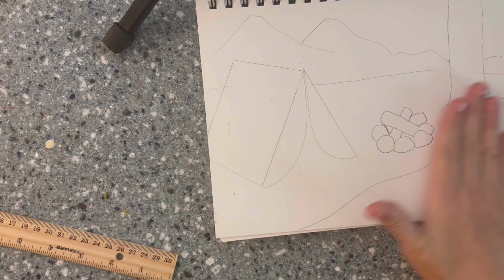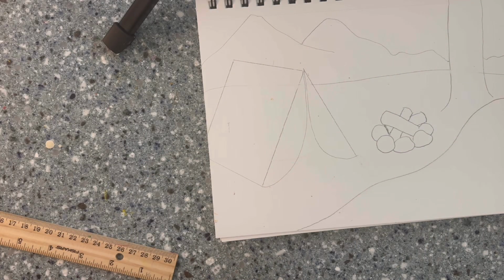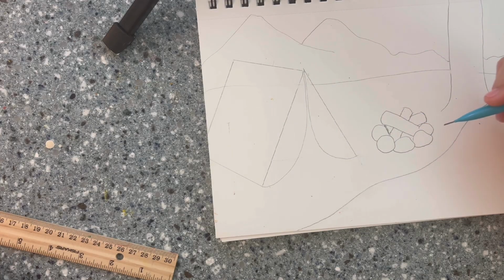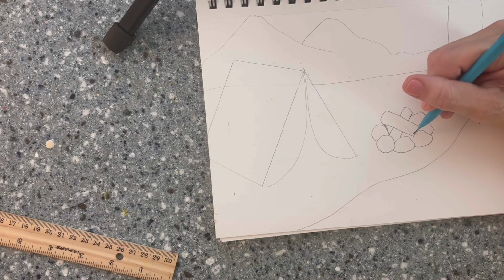Texture is when I make something look like if you touch it, it will be, I don't know, soft or fluffy or hard or slick or gooey. So in this one, we're going to take a look at a log. A log would have little lines going up and down in it.